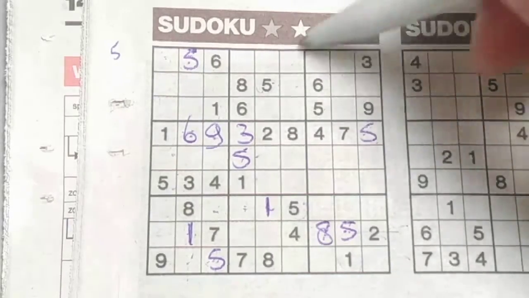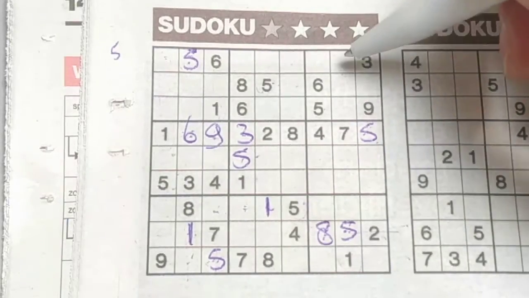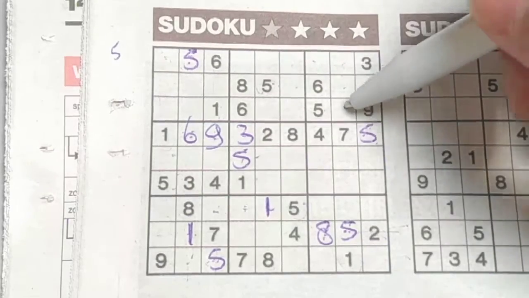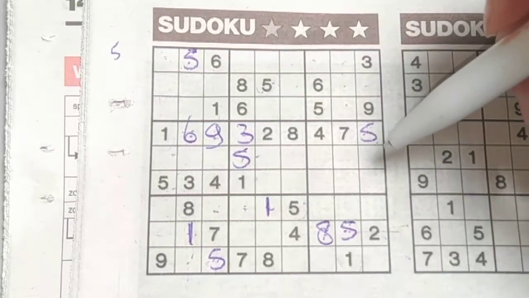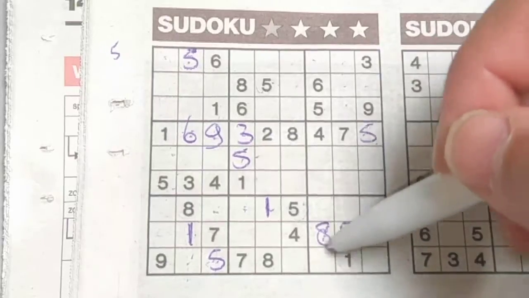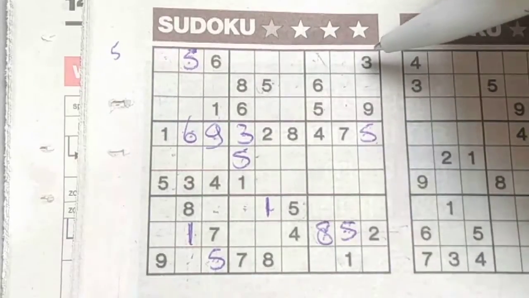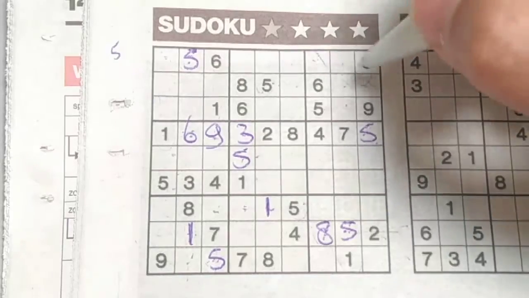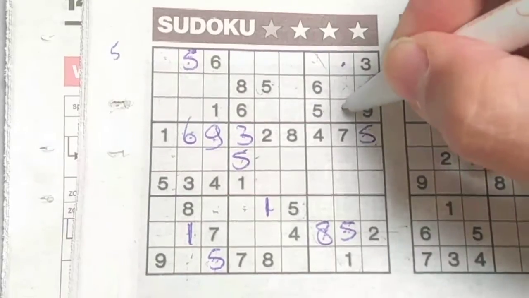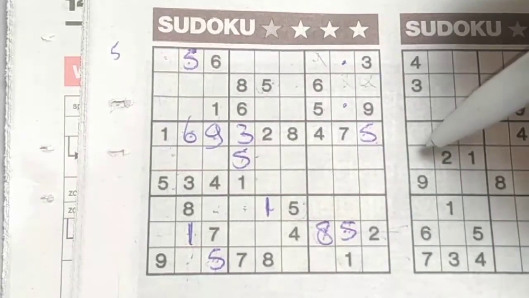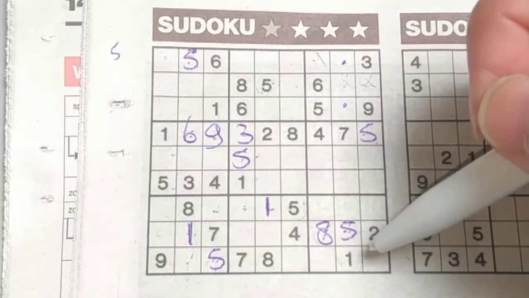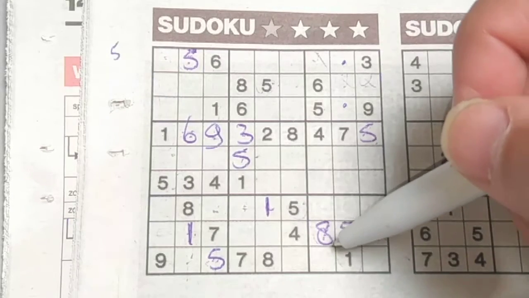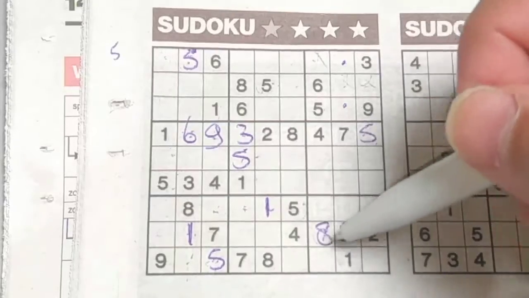In this big square, 5 missing numbers. One of the missing numbers is an 8. I see here an 8, no 8 in this box. I see there an 8, no 8 in those 2 boxes. So the 8 could be here or could be there. In this column we have an 8 here.